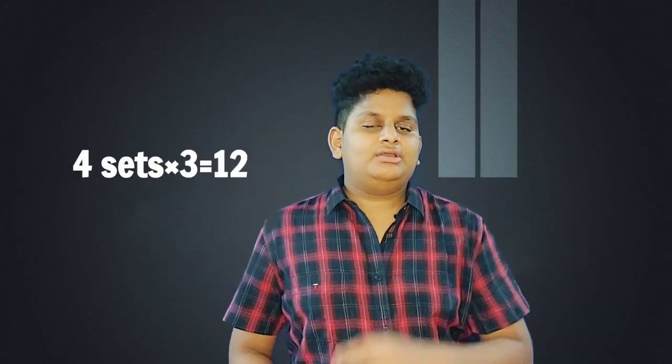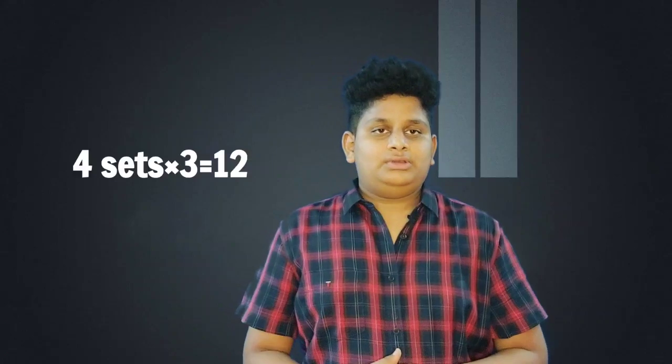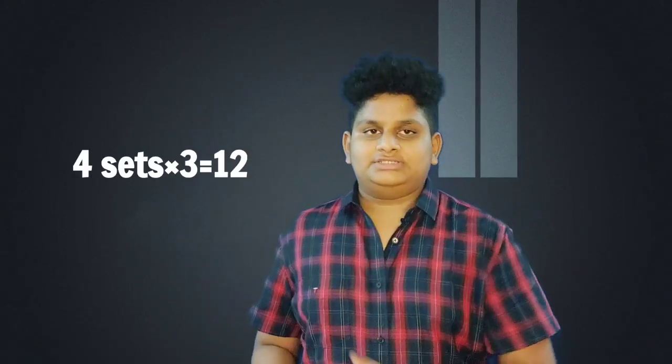Can you tell me how many face cards are there in a pack of cards? That's correct. There are 12 face cards. But some of you may go wrong. You may think there are 3 face cards, as I told you, K, Q, J. But these K, Q, J are from one set. From 4 sets, 4 into 3, 12. Here is how you get 12 face cards.